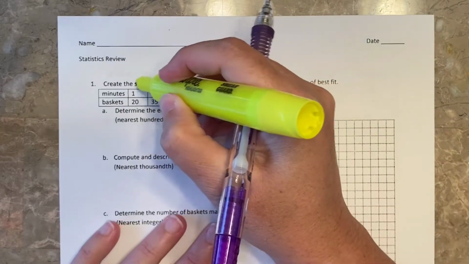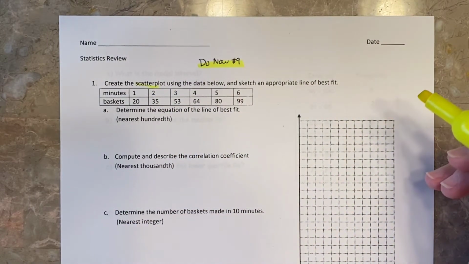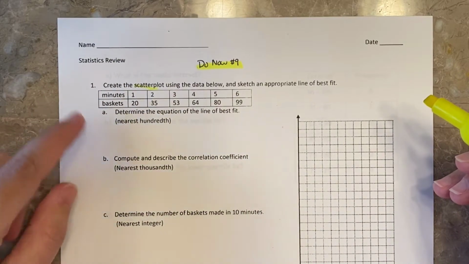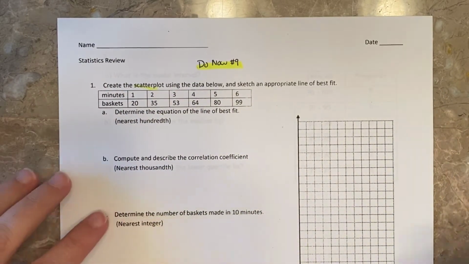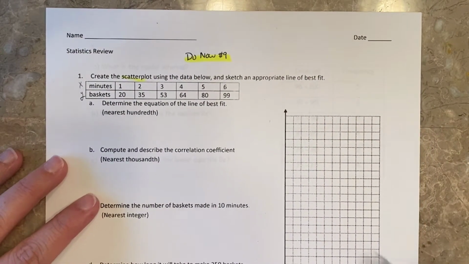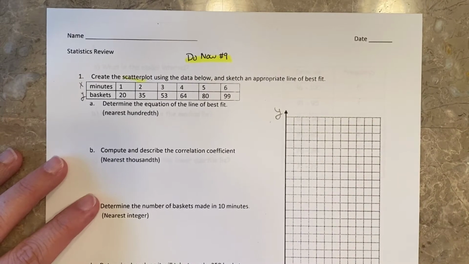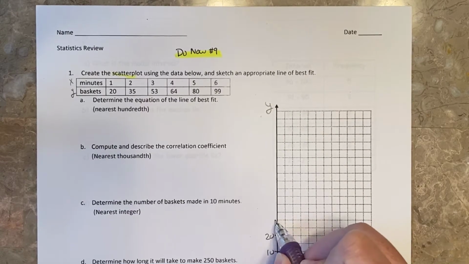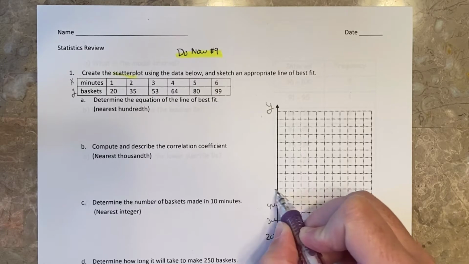Create the scatter plot using the data below and sketch an appropriate line of best fit. All right, so number one, we have a bunch of things to do, but we're going to start with our scatter plot. So we have X is our minutes, Y is our baskets. Okay, so we're going to make our X, our Y, and our double zeros. Here the numbers are pretty low, so we'll do every other is going to be 1. And here we have to go to 99, so we'll do every 1 is 5. So I'll just write every other as 10.